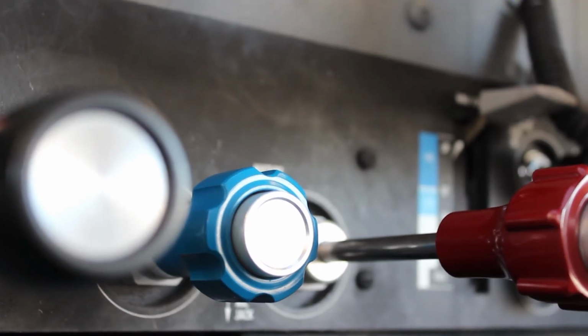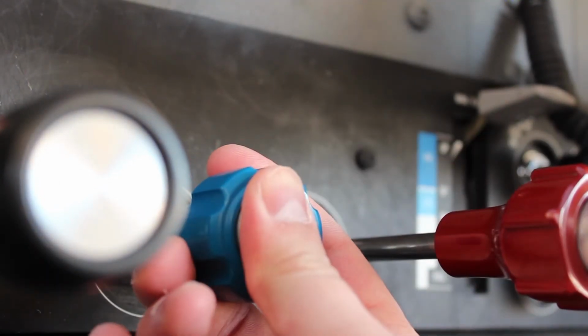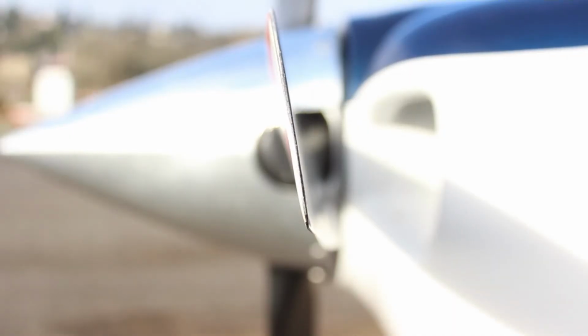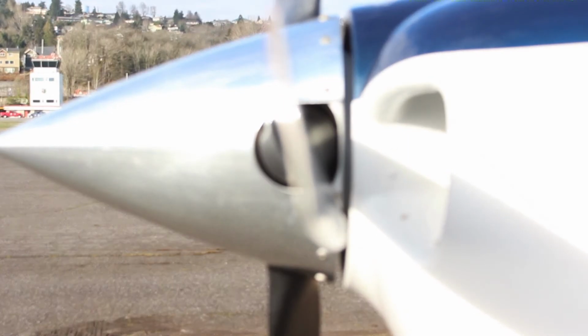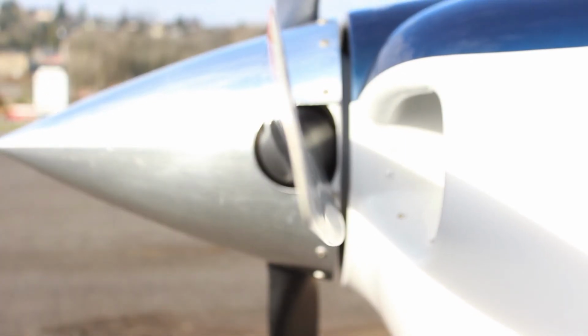This airplane has an additional control for the propeller RPM. This blue knob adjusts the propeller blades to maintain a selected RPM value. On most training airplanes, the propeller blade angle cannot be adjusted and RPM is controlled with the throttle instead. Now that you know what all the flight controls do, let's talk about the aerodynamics of how the wing works.